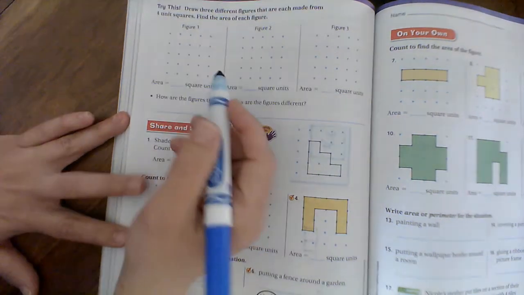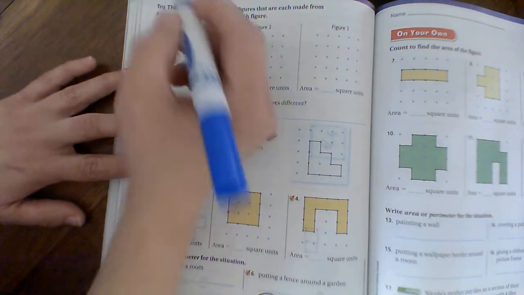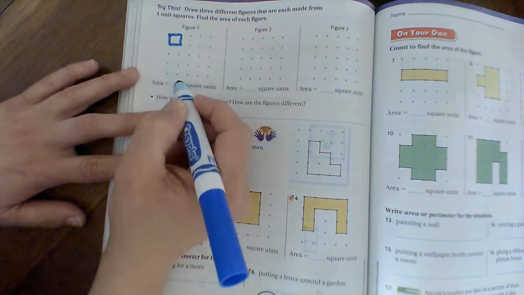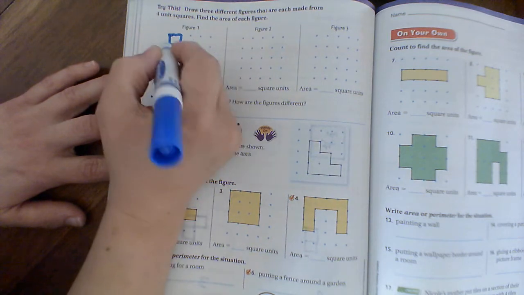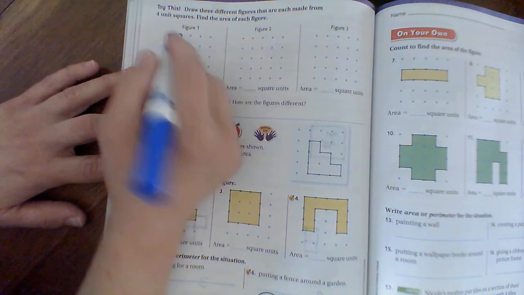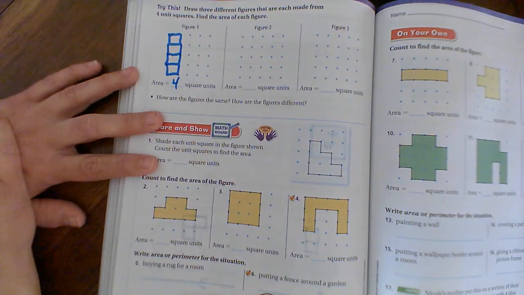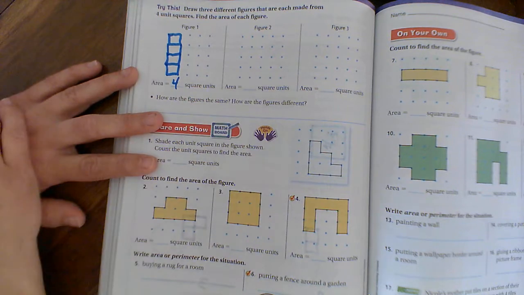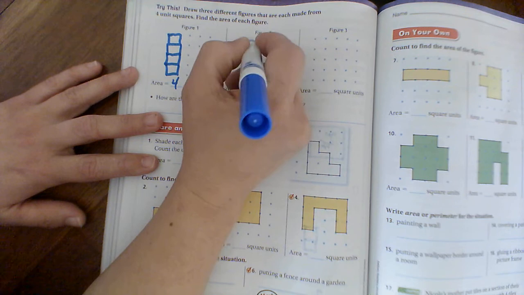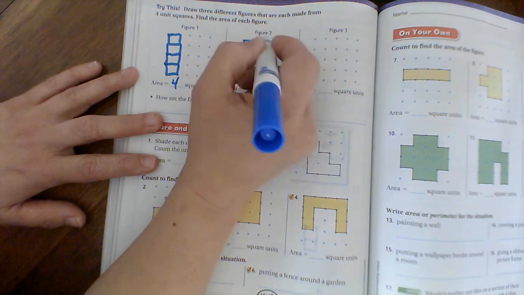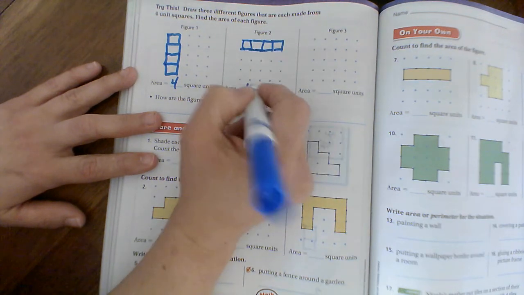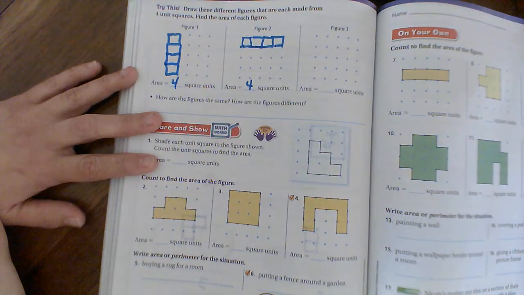Okay, this is what I was talking about. You can change it up just as long as they're all connected. So I'm going to go 1, 2, 3, 4. There are 4 squares. Okay, in Mrs. Key's world, those are all squares. Okay, now maybe I want to do it this way. 1, 2, 3, 4. I changed it that way. It's still 4, right? 4 squares.